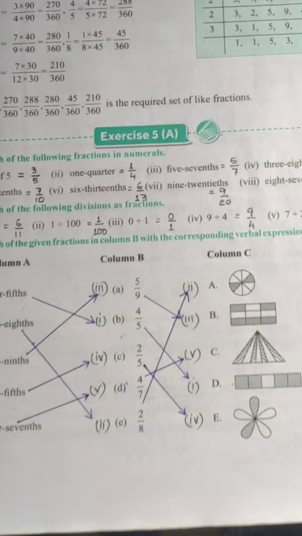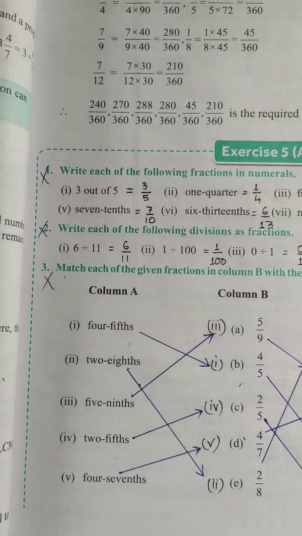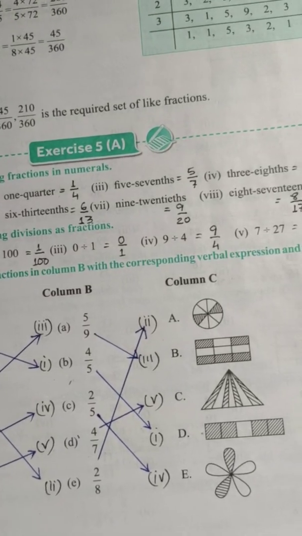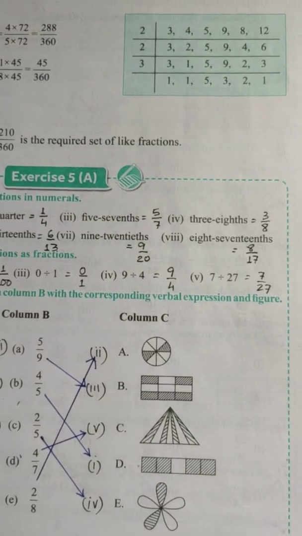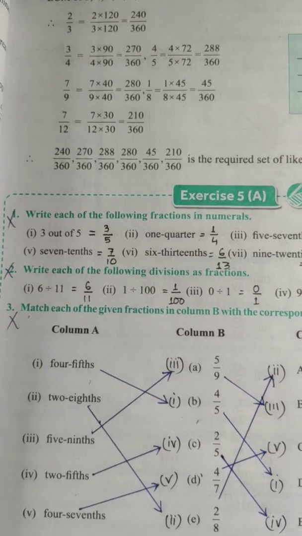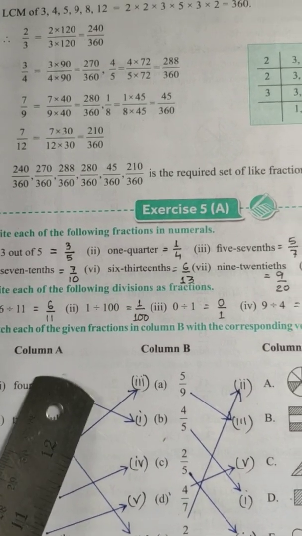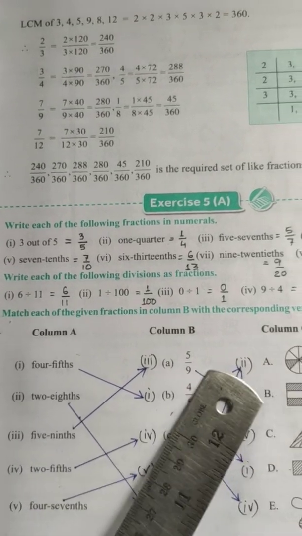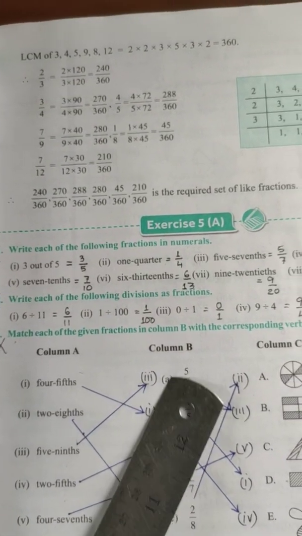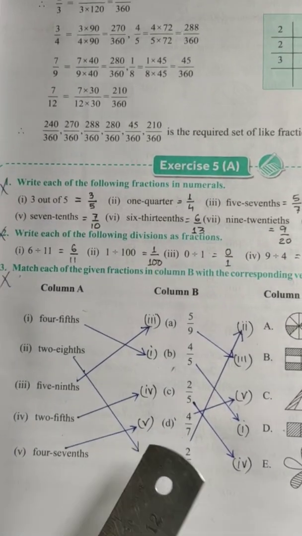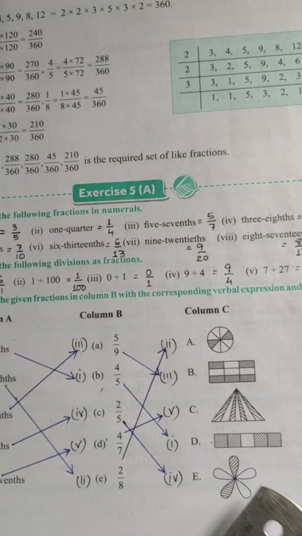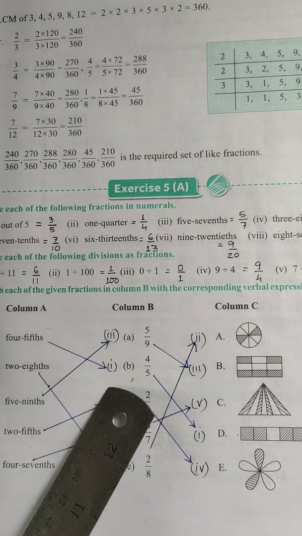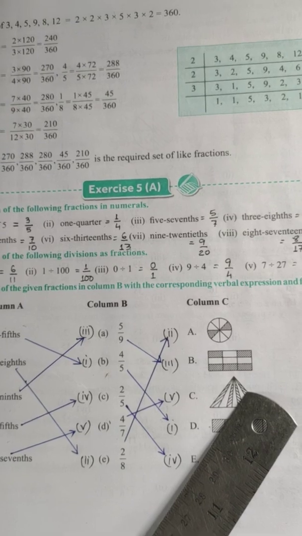The third question over here is given in the form of matching. Match each of the following column B with the corresponding verbal expression and figure. So we have been given three columns. Column A is our question part. We have to match this with column B, which is given in fraction part, that is numeral, and its corresponding picture representation is also given. So with this column B, we have to match it with its pictorial representation.